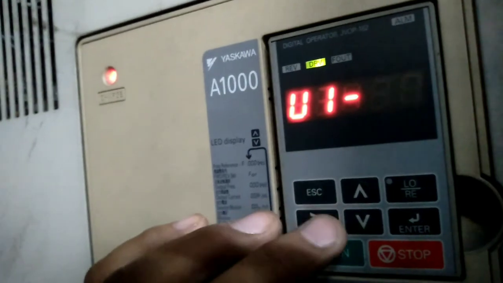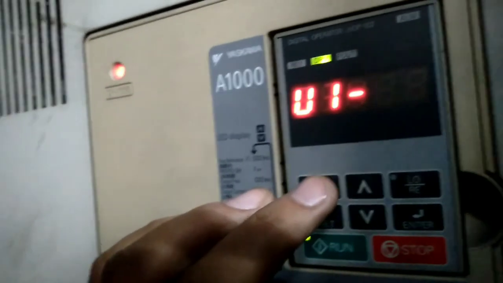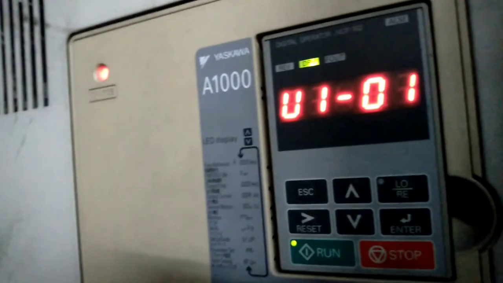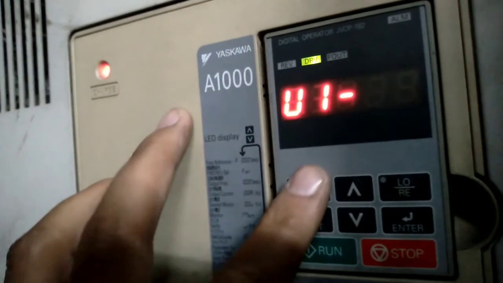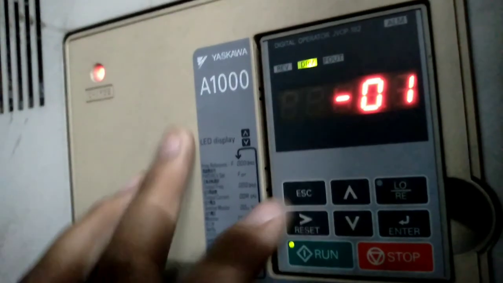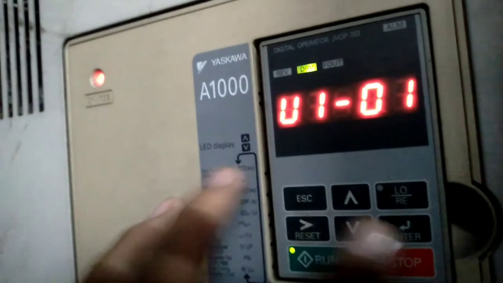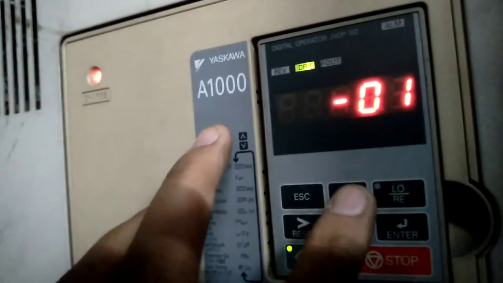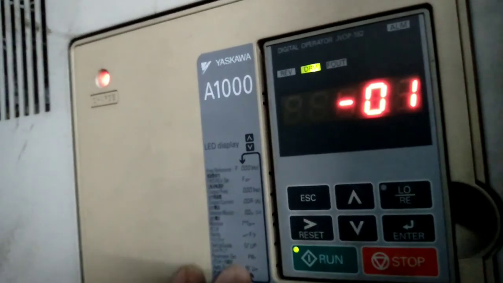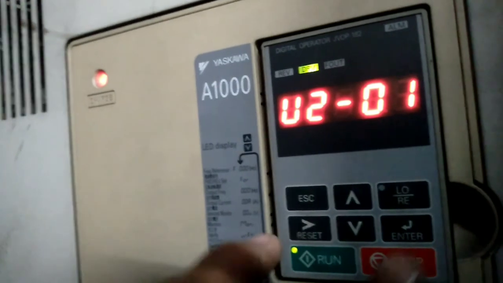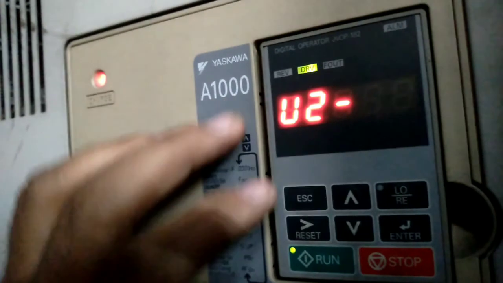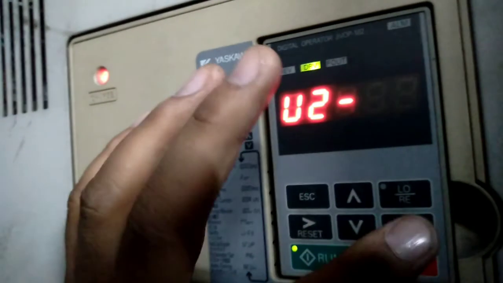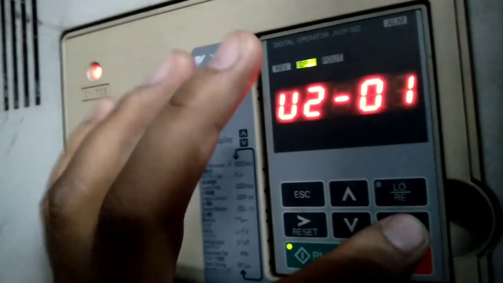There are 28 parameters in the monitor menu. To go back from the monitor menu, keep on pressing the escape button and you will go back to the other menus. Or if you want to return to the home screen, just keep on pressing the escape button and you will return to the home screen. Not only this, you have this set of U2 parameters as well. U201 is also a set of parameters in the monitor menu itself.